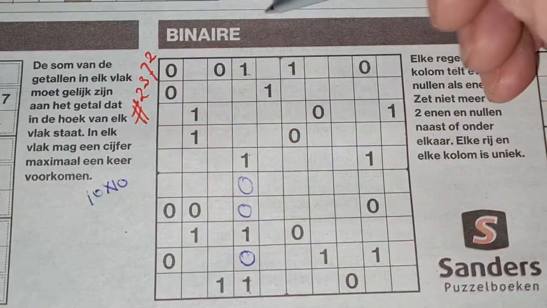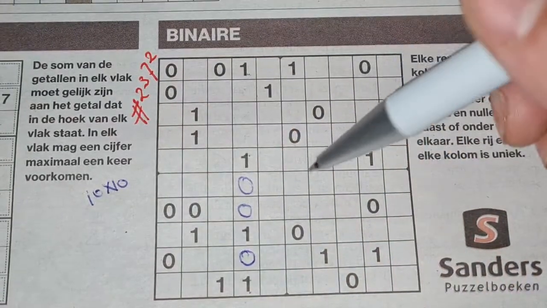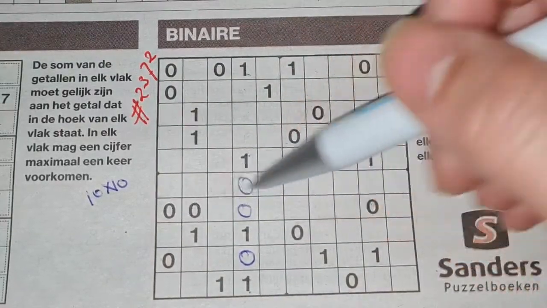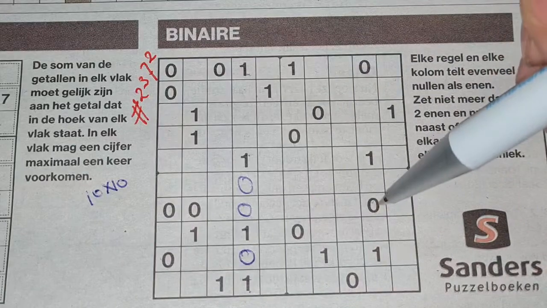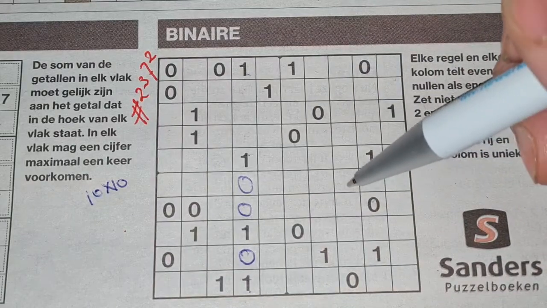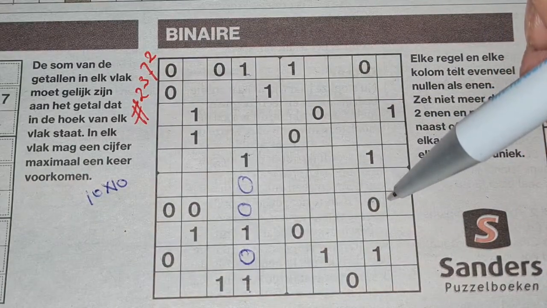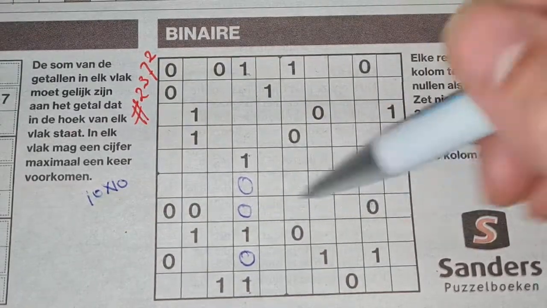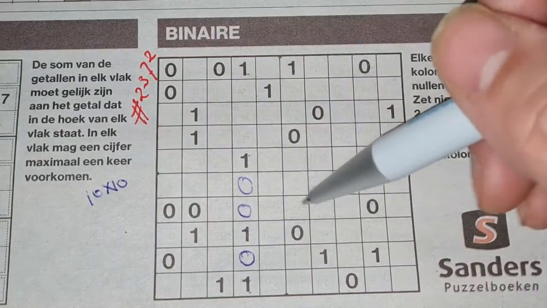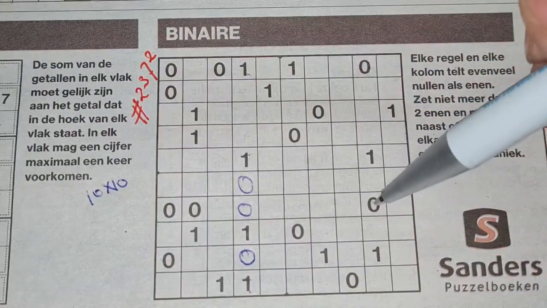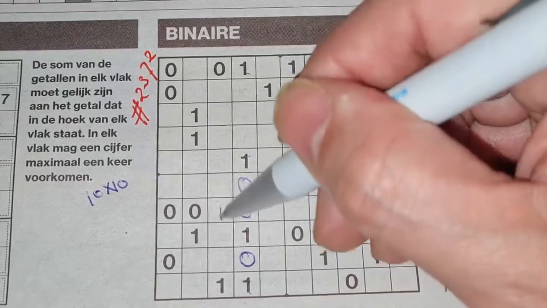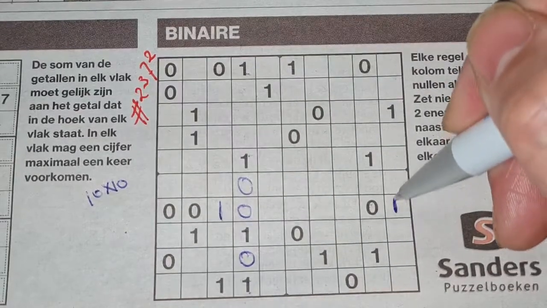Alright. Here we have 4 O's, and the fifth O should be between those 2. Otherwise, we have 4 ones in a row, not allowed. So this should be a 1 and this should be a 1.